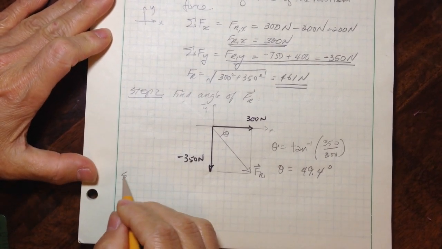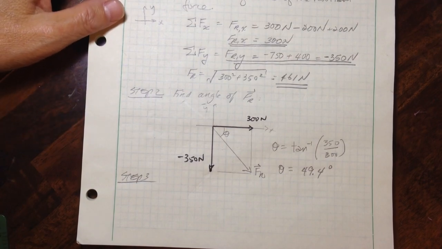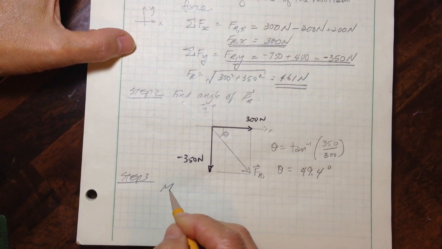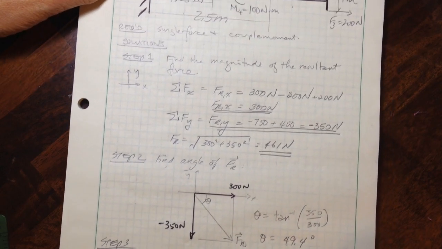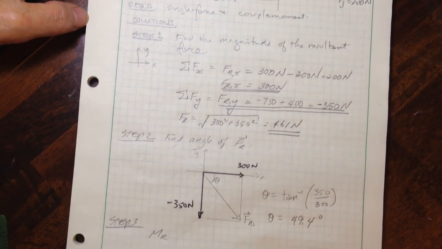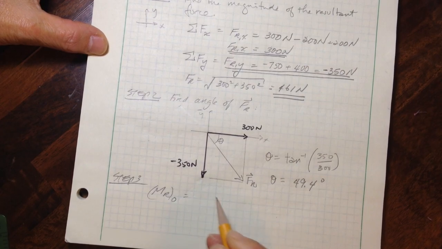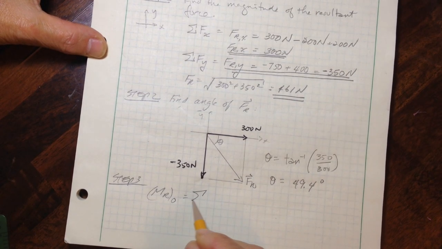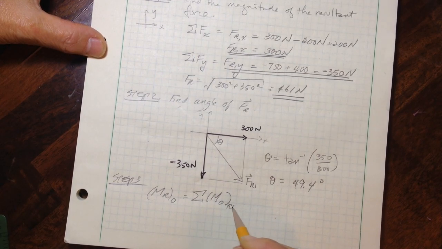Okay, step three. We've taken care of all the forces. Now what we need to do is compute the resultant moment at the point of interest, which would be point O for this problem. So we want to find the resultant moment at point O, and that would mean I need to take the sum of all the moments about point O for each force.